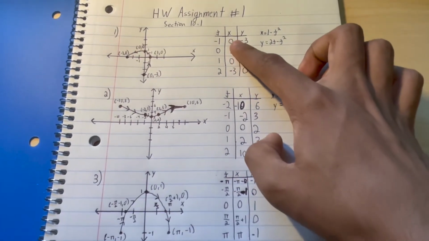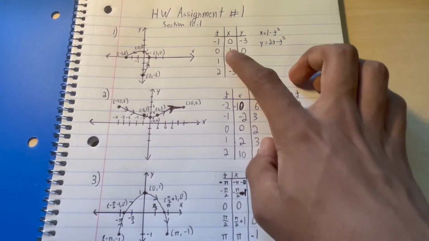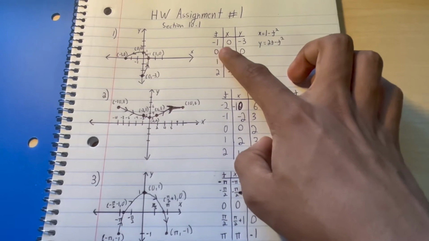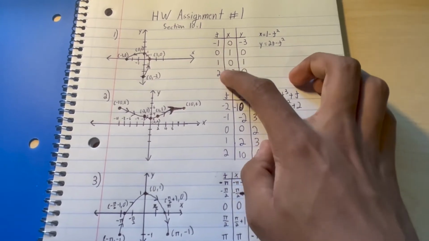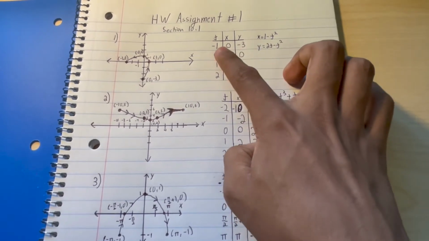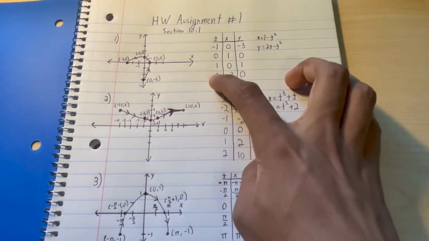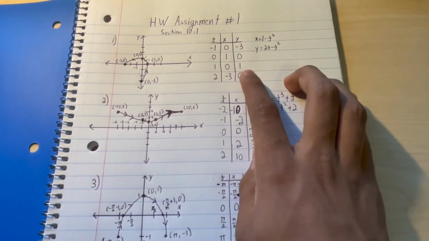What we do in this case is space out this interval so that we can graph different points from -1 to 2. I spaced each t by 1 in this case, and so at -1 we get 0, -3. We just plug in -1 into these equations over here. We do the same for 0, 1, and 2, and so we get these 4 points.